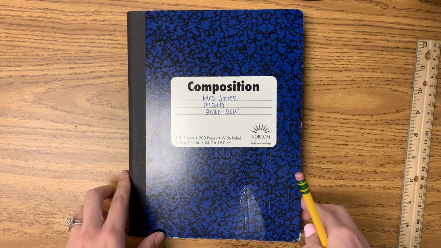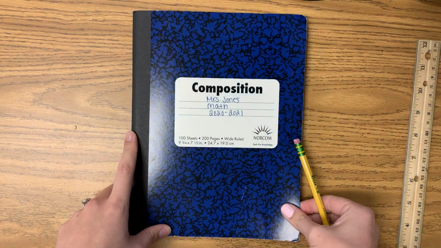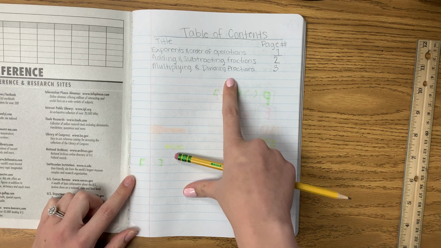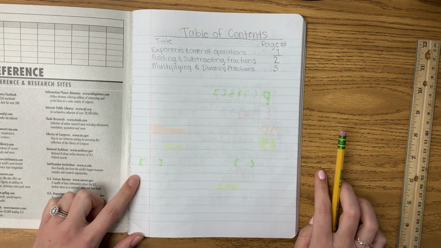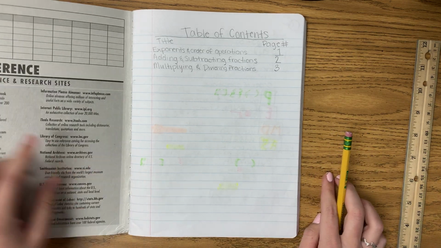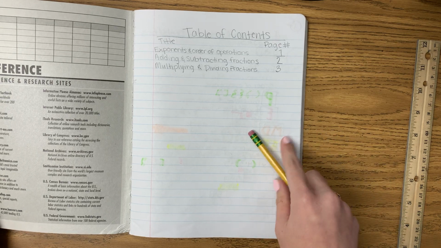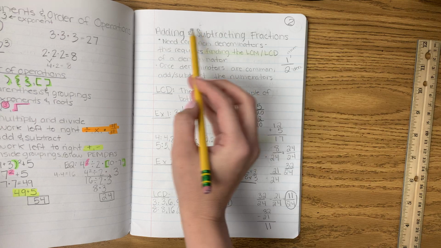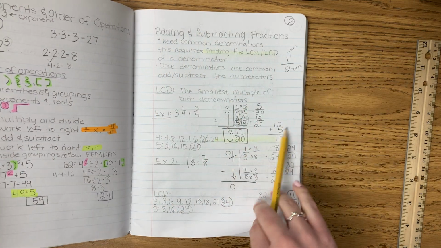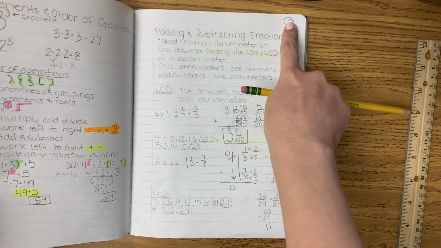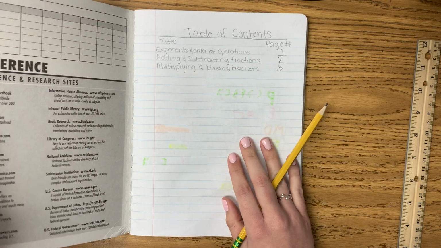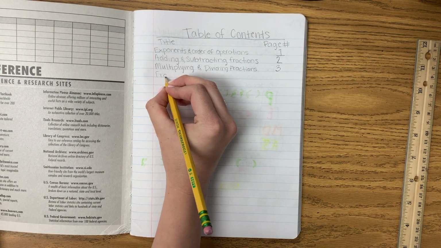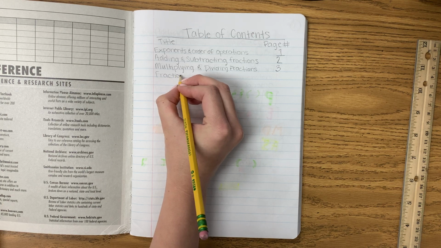So let's get started. If you haven't done so already, you need to have a composition notebook and be filling out your table of contents. We have been using this in all of our accelerated math, so we need to make sure we are keeping it up because we will be using this when we come back in person. No matter what you put on the page, make sure you have your title, your page number, and then it's in the table of contents. So today we're going to be doing fractions, decimals, and percents.